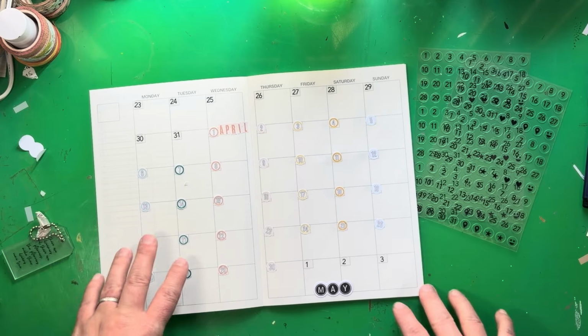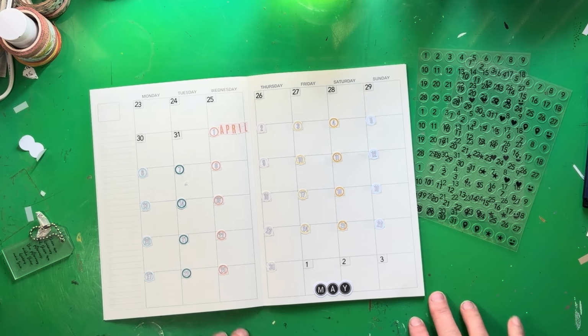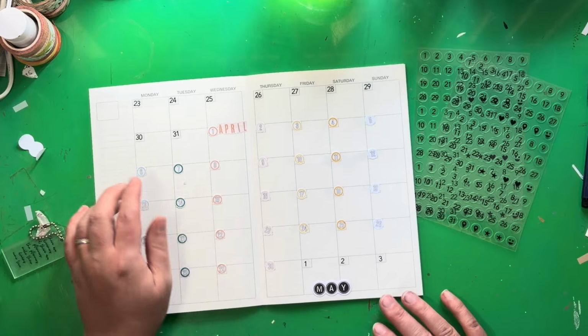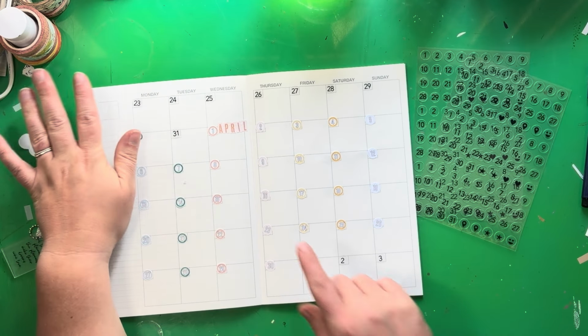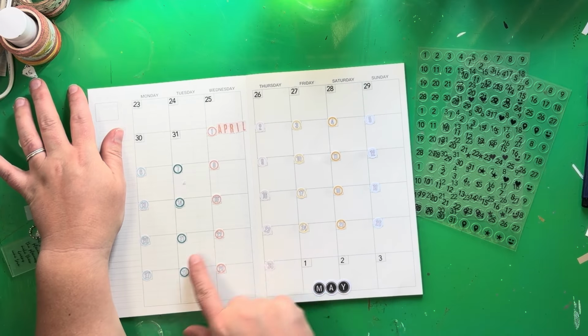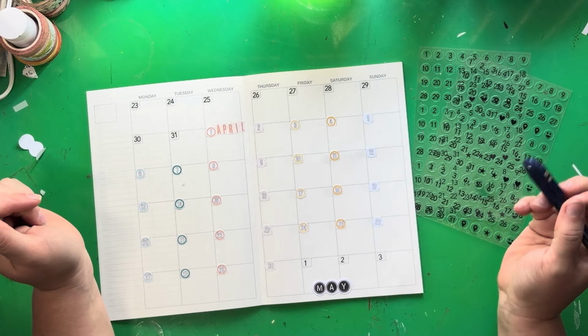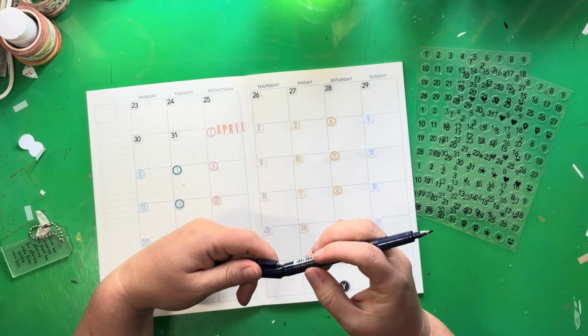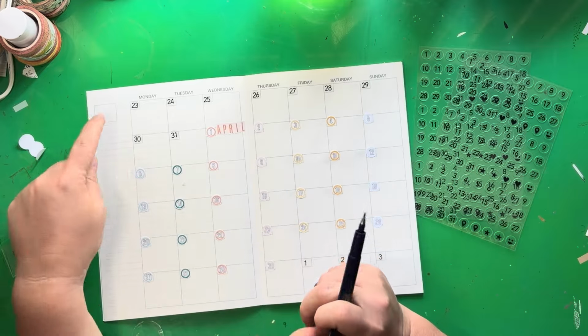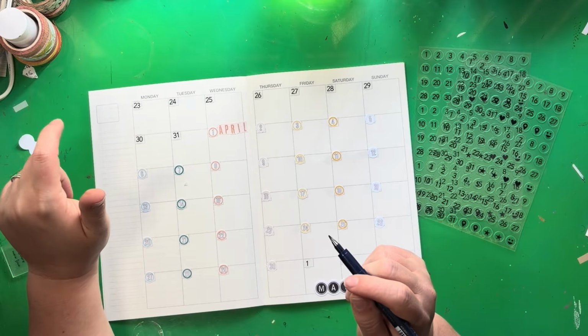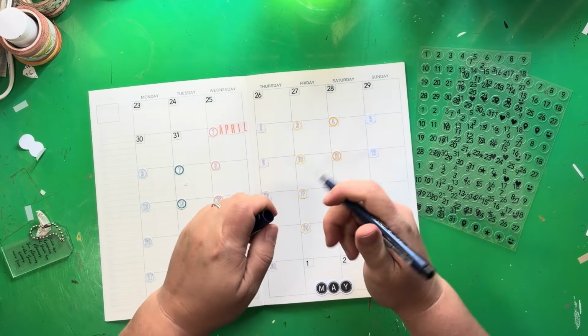Anywho, so this is where we are starting. I have my months set up, so the end of March into April and then into May, and I'm trying to decide if I want to mark it there. Meh, that's not right now's problem.